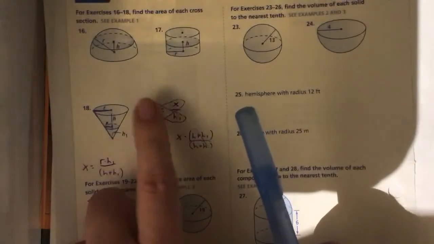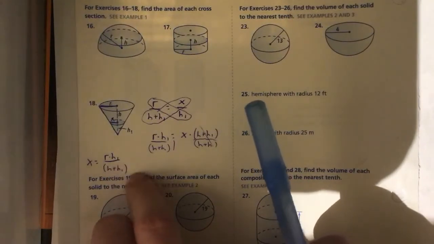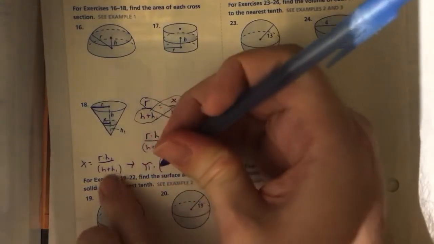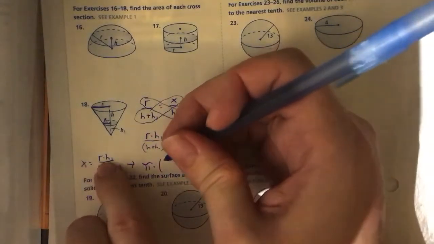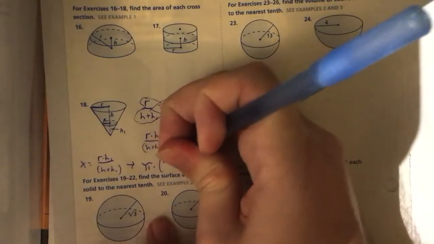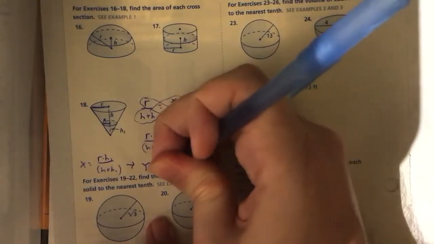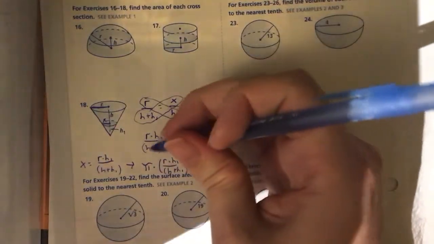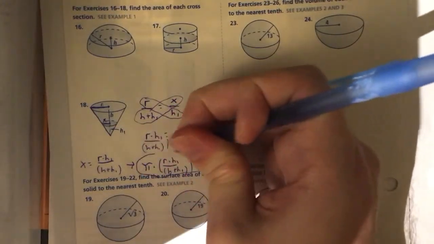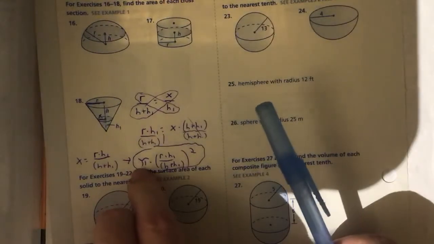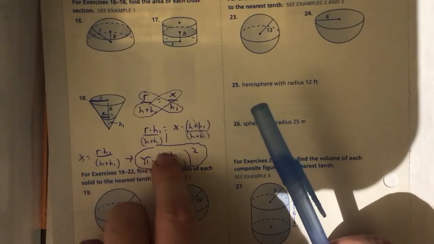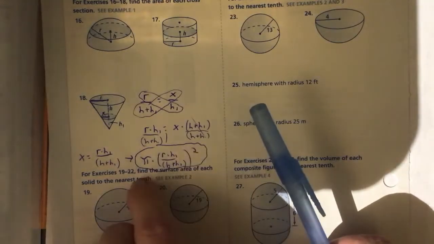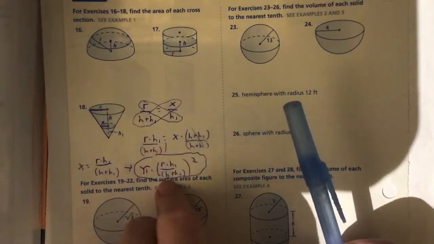So to get the area of the cross-section, it's just pi r squared. So I do pi times my radius, which is just x, so I write it in terms of this, squared. So this is my cross-section. It looks very messy. So it's just pi times r h1 over h plus h1, all squared. So that's the area of the cross-section for that.